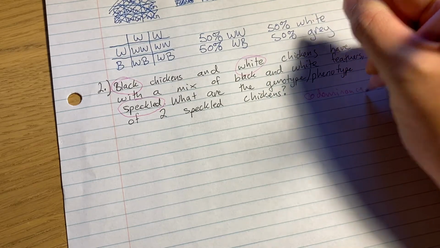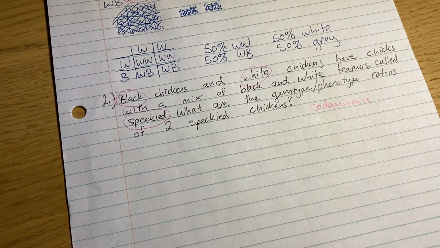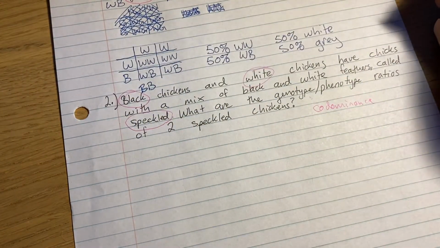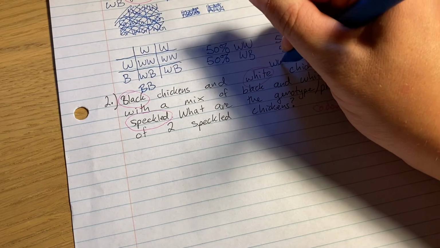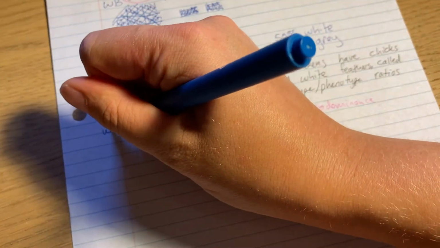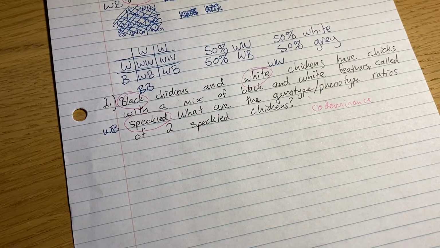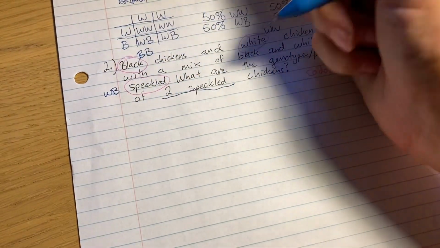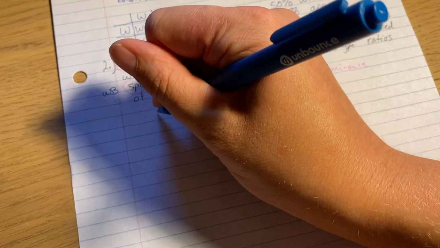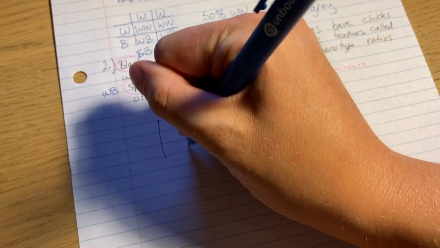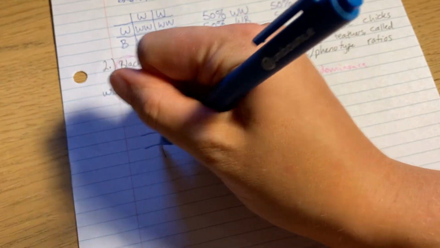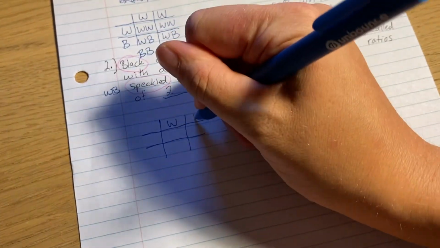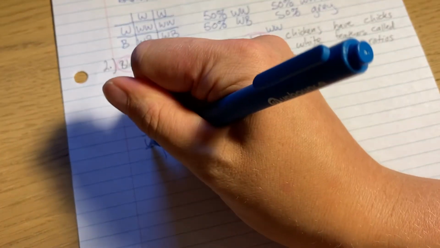So I'm going to pick some letters again. I'm going to use only capital letters. I can use B and W again. That makes it less confusing. Black chickens, white chickens, speckled chickens, we'll do WB for speckled. Okay, so what are the genotype phenotype ratios of 2 speckled chickens? So make your Punnett square. Sorry that my hand makes it in shadow. Okay, so 2 speckled chickens. So we'll have 1 speckled chicken on the top and 1 on the side.